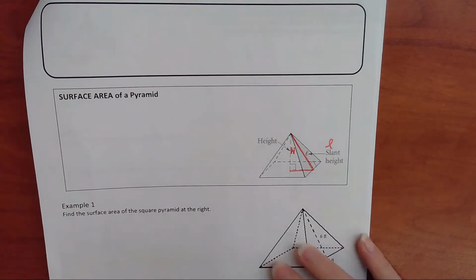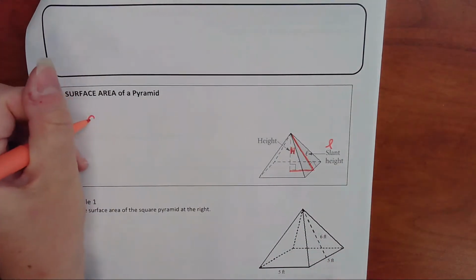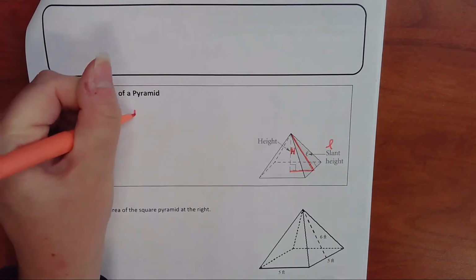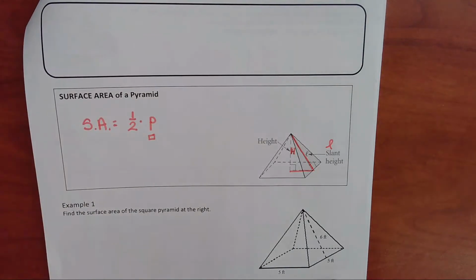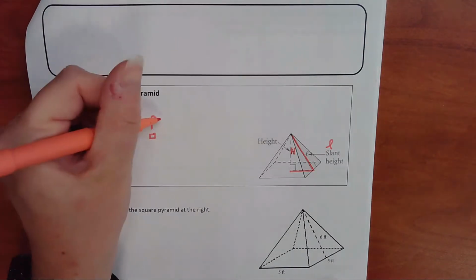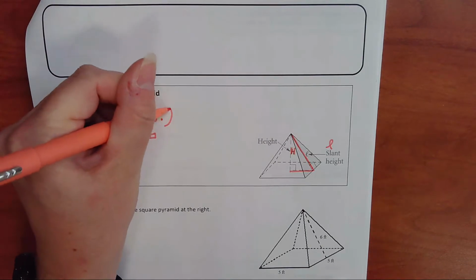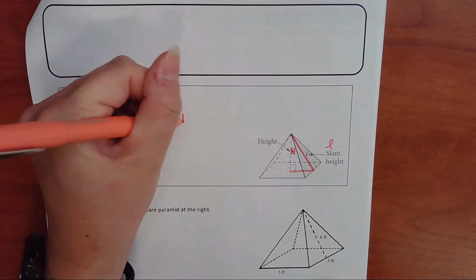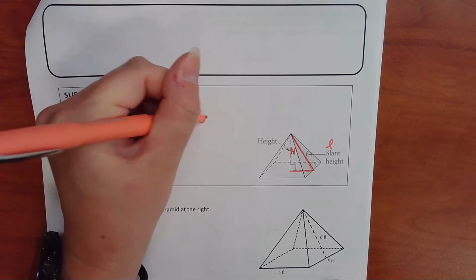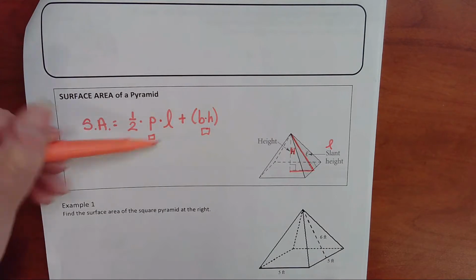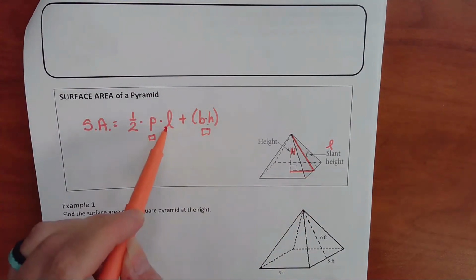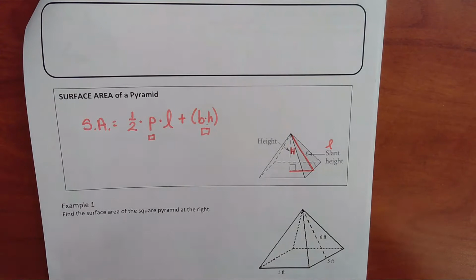So to find the surface area of a pyramid, you do 1/2 times the perimeter, which is the perimeter of your base, so the perimeter of either the square or the rectangle, times the slant height. And then you add on base times height. And again, the base and the height are from the rectangle. So basically everything's from the rectangle down below there, except for the slant height. So that's really the most difficult part. So you need to know P, L, B, and H. Those are the 4 things that you need.